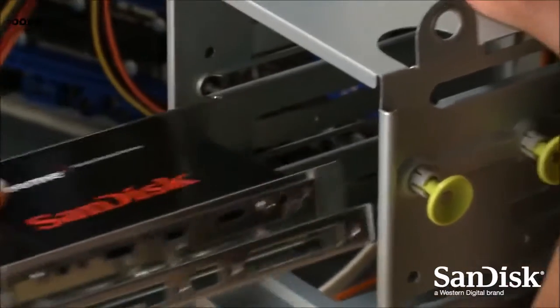Hi, I'm Leah, and I'm going to show you how to upgrade the performance of your desktop computer by installing a Sandisk solid-state drive in 3 easy steps.